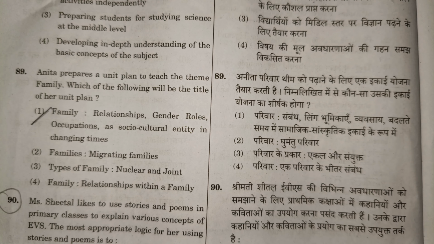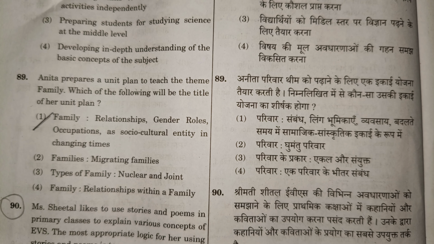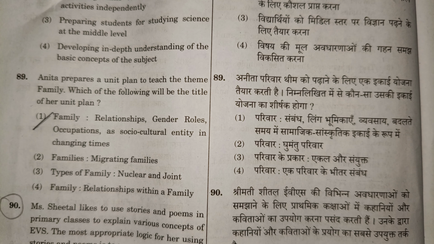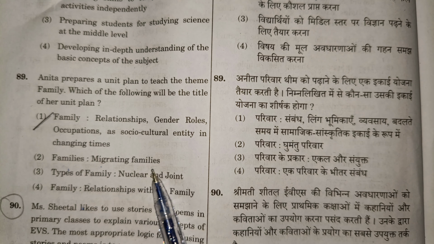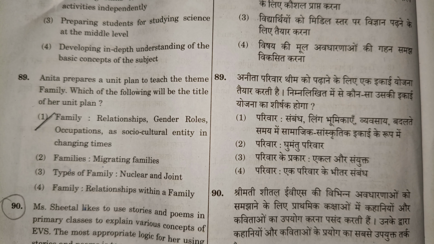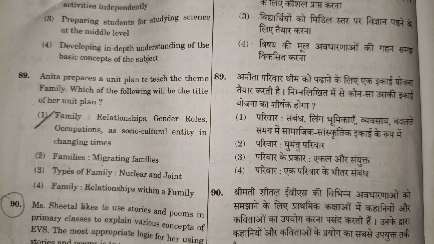Next, Anita prepares a unit plan to teach the theme family. Which of the following will be the title of her unit plan? First option, family, relationship, gender roles, occupation as socio-cultural entity in changing times. Second, families, migrating families. Third, types of family, nuclear and joint. Fourth, family, relationship within a family. The correct option is 1, family, relationship, gender roles, occupation as socio-cultural entity in changing times.